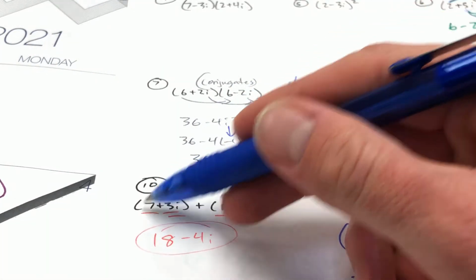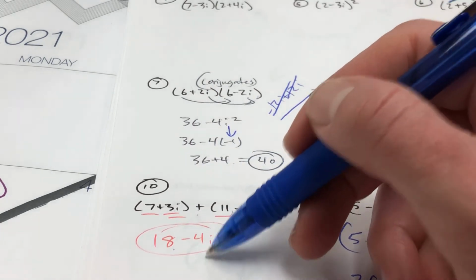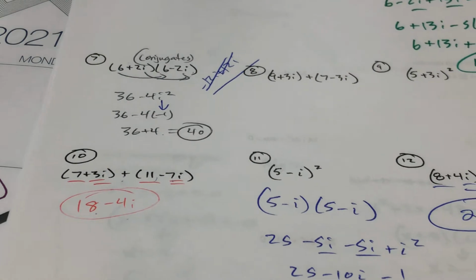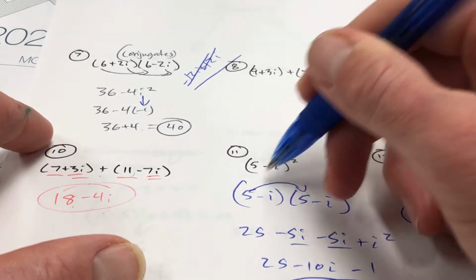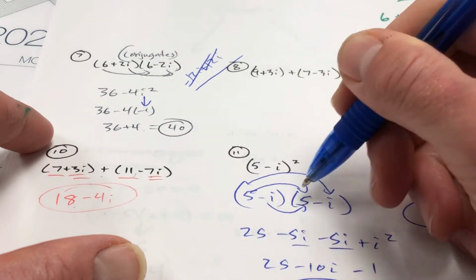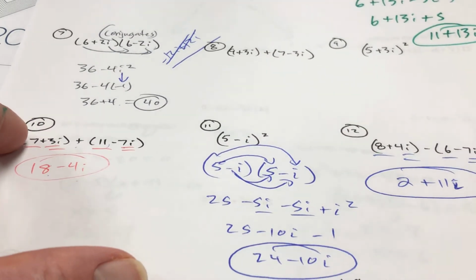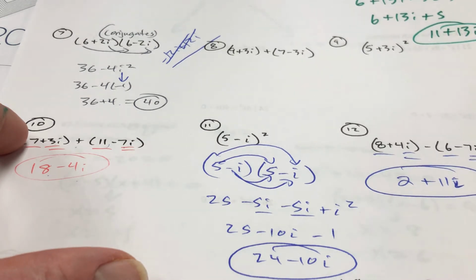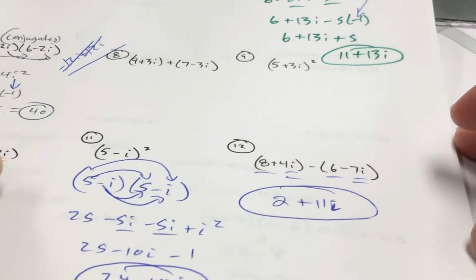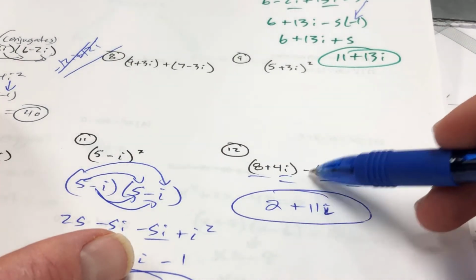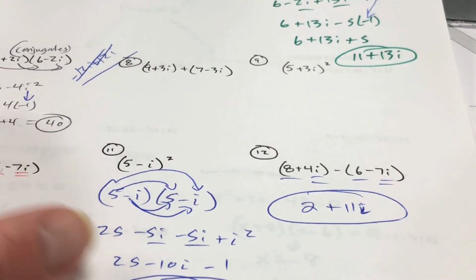On 10, 7 plus 11 is 18. 3i plus a negative 7i is minus 4i. 11, 5 minus i, 5 minus i. 25 minus 5i minus 5i plus i squared. Now i squared is a negative 1. I'm in debt 5i, lose 5i more. I'm in debt 10i, so the i's don't cancel there. And 8 minus 6 is 2. 4 minus a negative 7 is 11i.